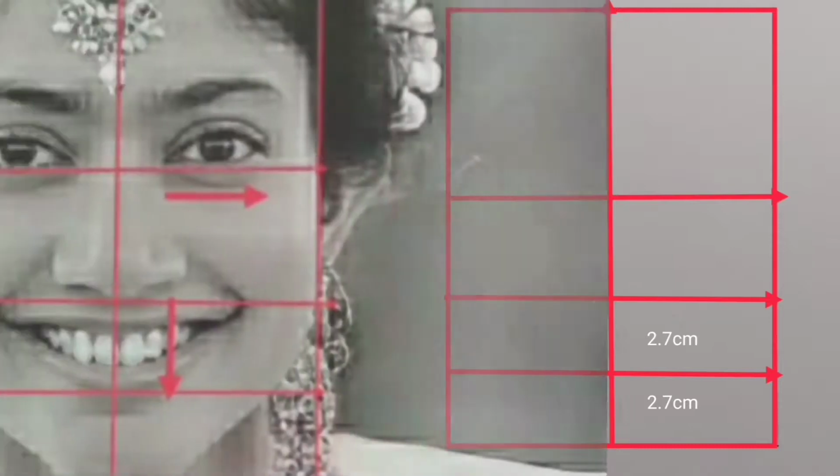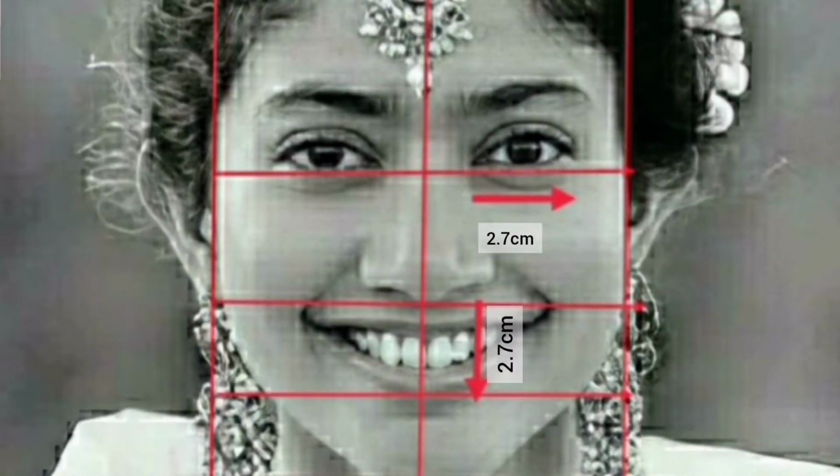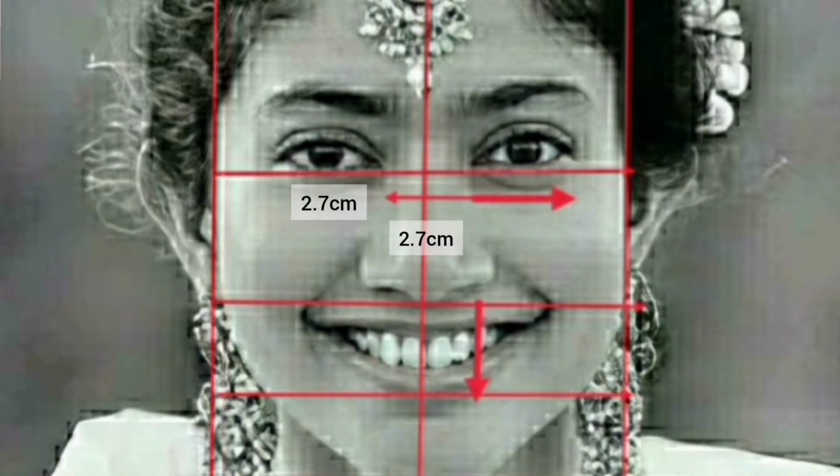Now, the distance from the nose to the mouth is an eye, and one eye is equivalent to the width of the nose and the other eye. Again, from the eyes to the brow measures the same.